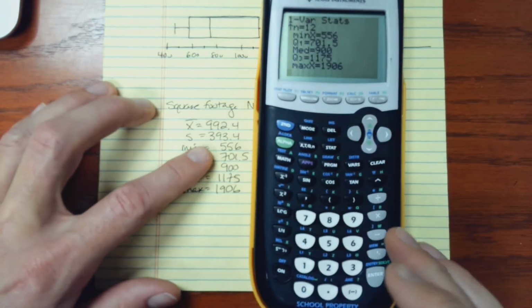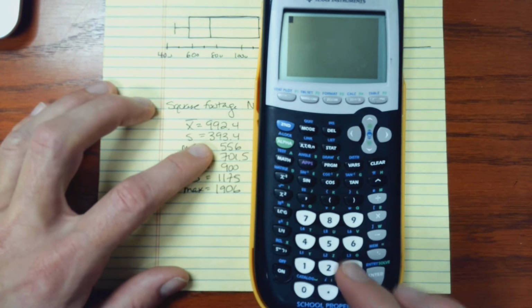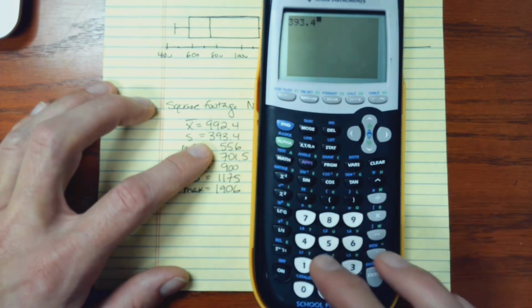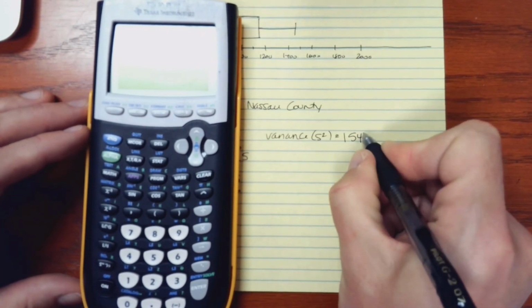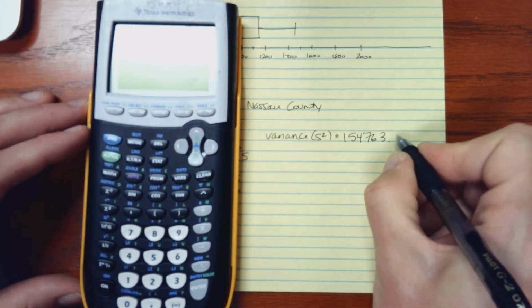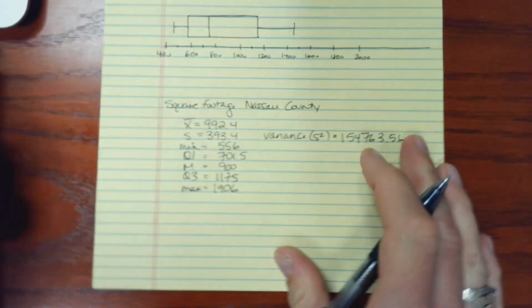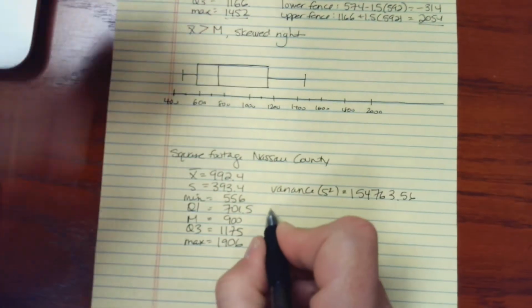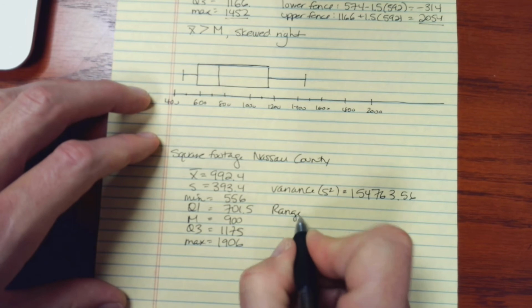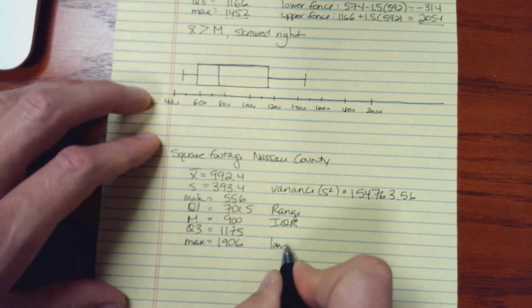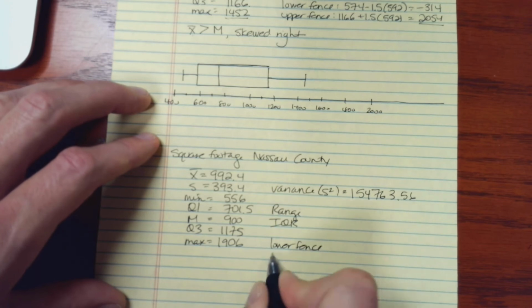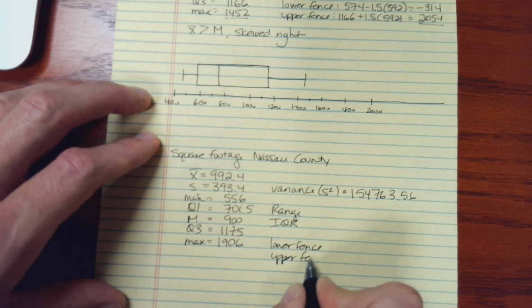So I'll take 393.4 squared, and this is 154,763.56. And I'll also find the range, the IQR, and a lower fence and an upper fence for outliers.